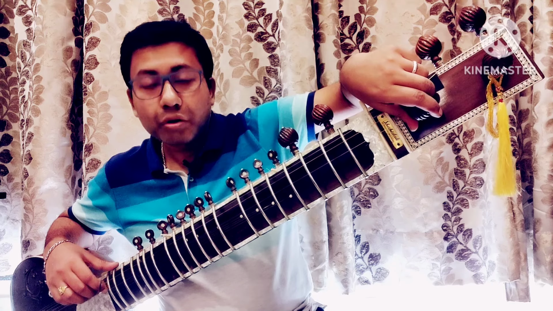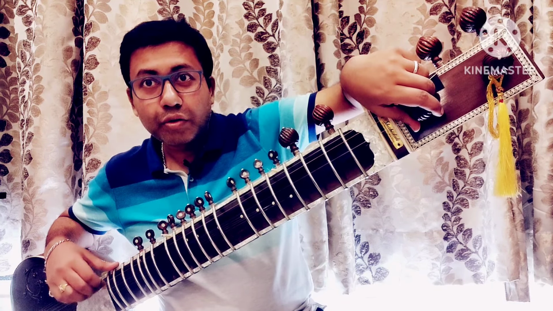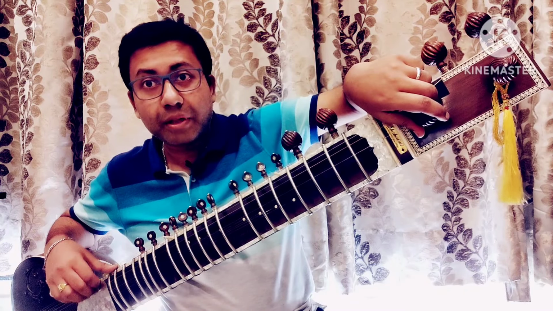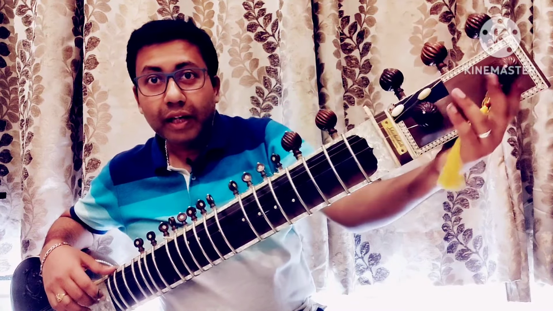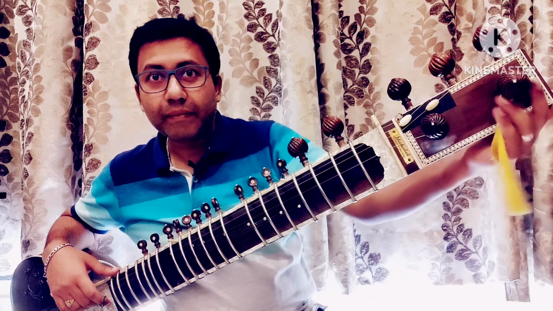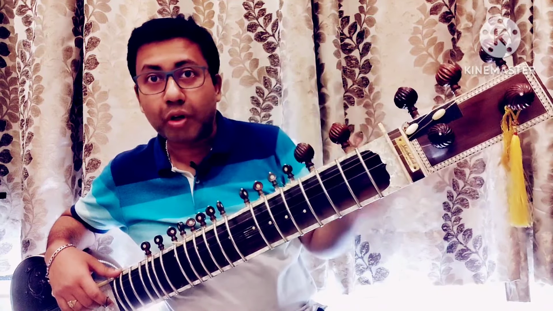This is Shuddha Ma. Tuned to Shuddha Ma, this is the main string, and this one is tuned to lower octave Shuddha Ma, Mandra Saptak Shuddha Ma. For Gandhar Pancham sitar, this peg is blank. There is no string attached to it. That's why you can see the decorative thing is connected to this peg. This is empty. There is no string attached to it in the Gandhar Pancham model of sitar.